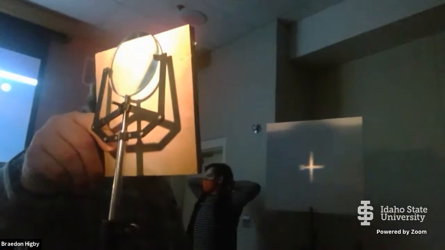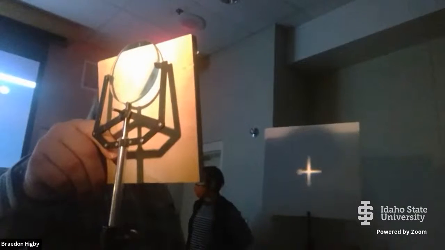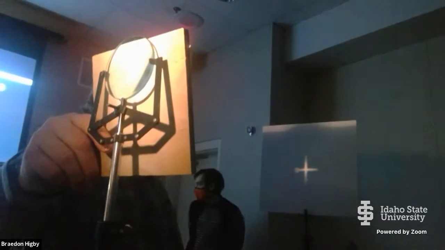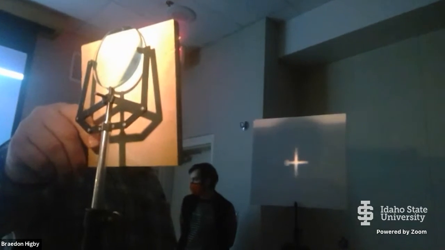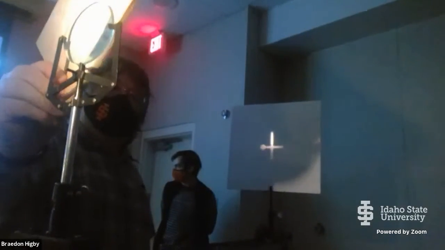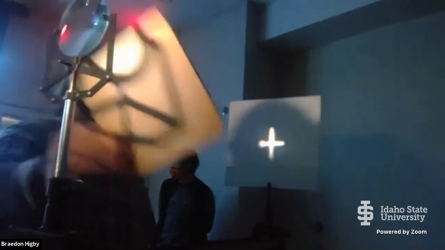In fact, I could cover all but just a teeny chunk of the lens. If you could pan the camera up so that people see how little of the lens is still exposed, Colton. It's still quite clear that we get a full image, even though there's only a sliver of the lens uncovered. And it doesn't matter which sliver of the lens, which part I don't block. All it does is change the brightness of the image.